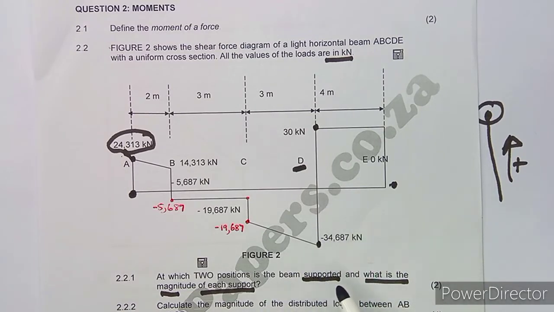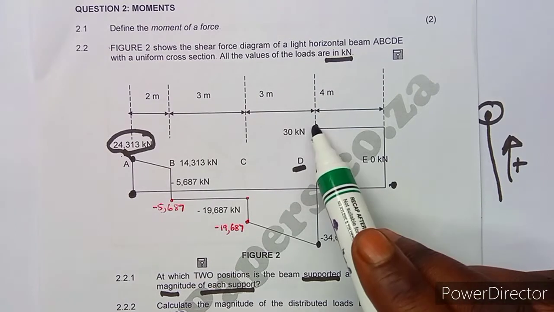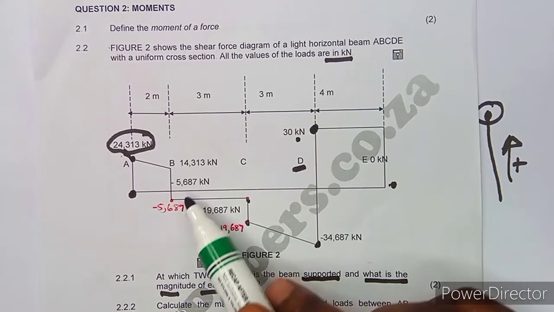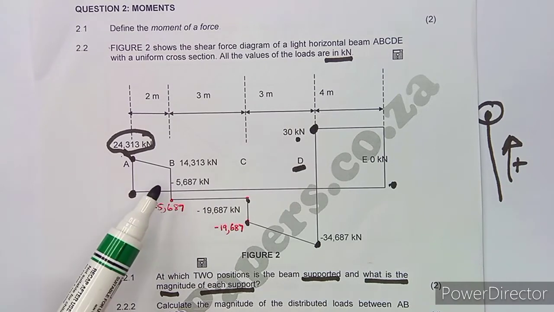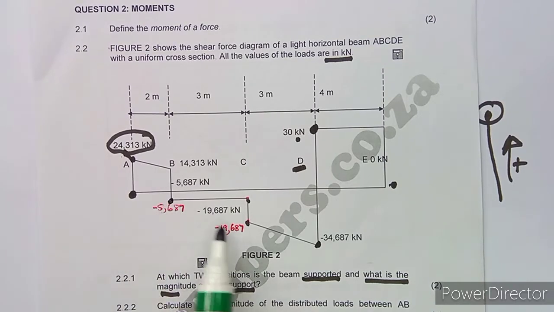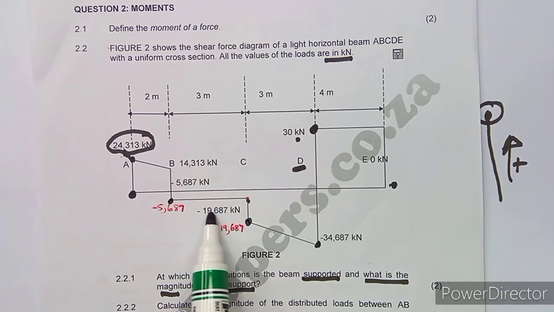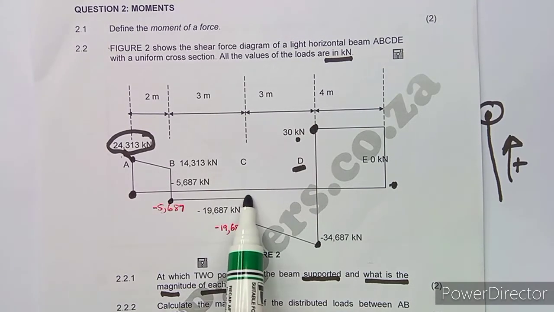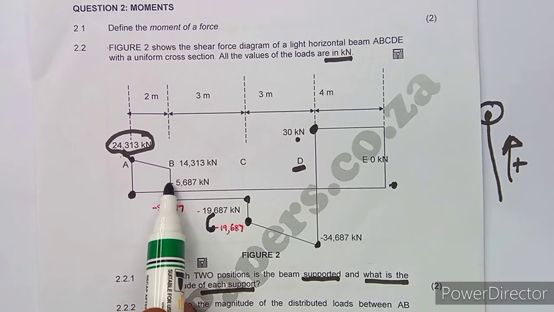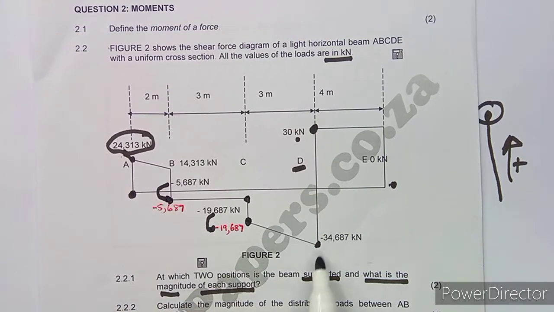Remember, when you are drawing a shear force diagram, these forces that you are seeing here are the values corresponding to points at this point, at this point, at this point. So take note, according to the diagram, it wasn't clear. This minus 5,687 is at this point. This minus 19,687 is at this point here, not at this point here. This point is the same as this point because it's a straight line. So this force here is the one that is here. This minus 5 is here. So take note, it's not indicated well, but you're supposed to know this one part.